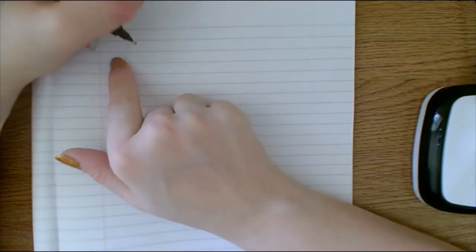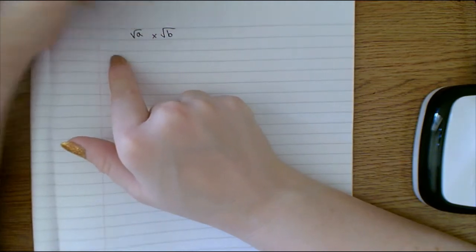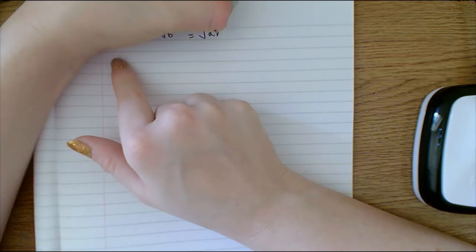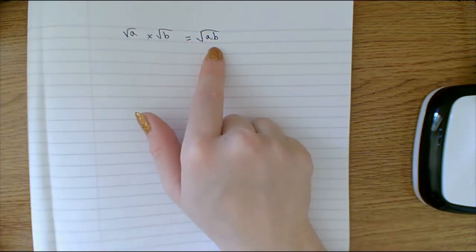Okay, so year 10, yesterday you will have looked at simplifying surds. Today what we're going to do is some work on multiplying and dividing with surds. So, the rule for multiplying surds is this. If you have got root A times root B, that becomes root AB. And we know in algebra when we've got AB together, that just means A times B.